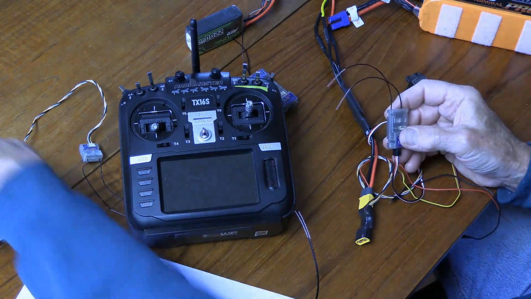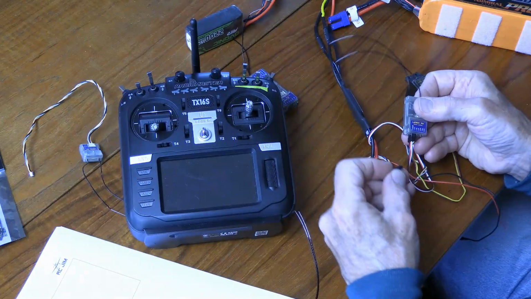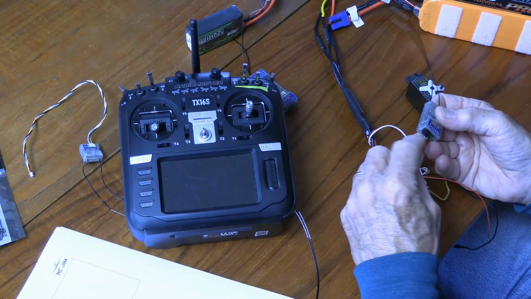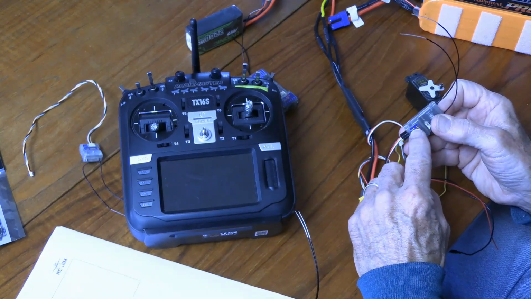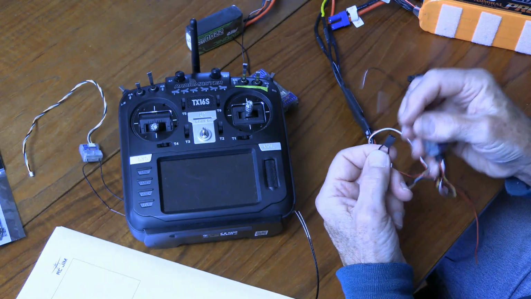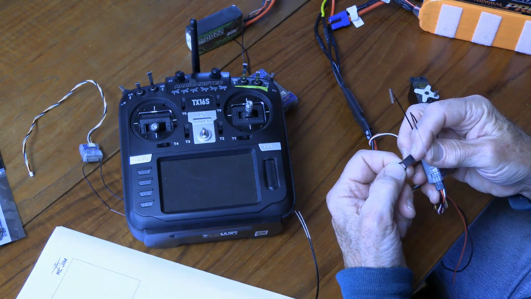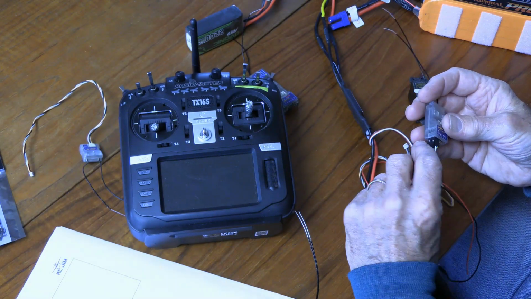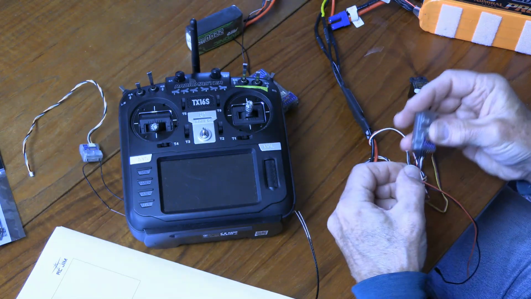Alternately, you can use a bind plug, and the bind plug will have a particular place to go, and on this one, it's the very end one, where it says A2/B. The B is for bind. And this thing is just simply shorting out the signal with the ground, so it really makes no difference which way it goes in there.